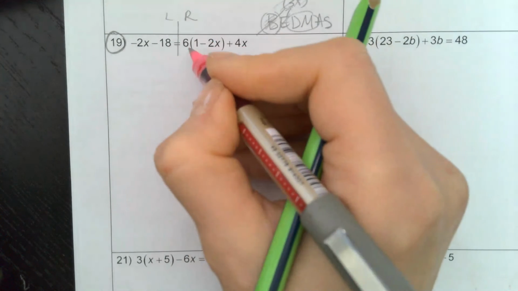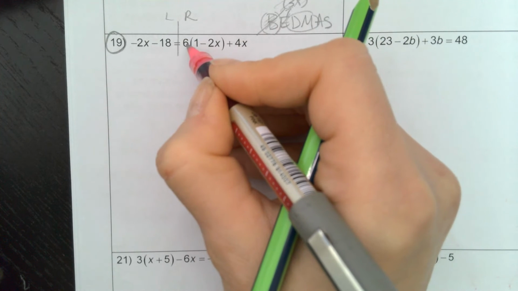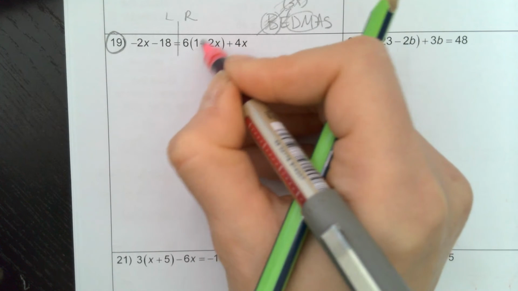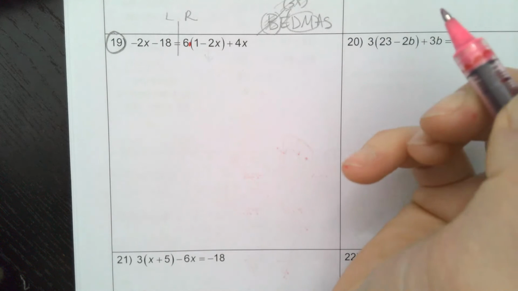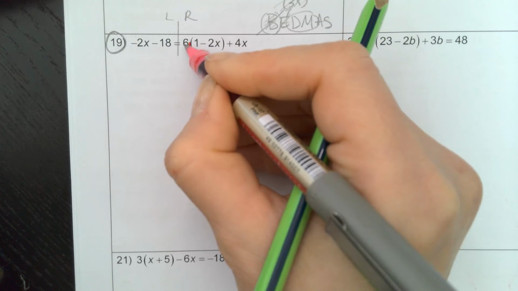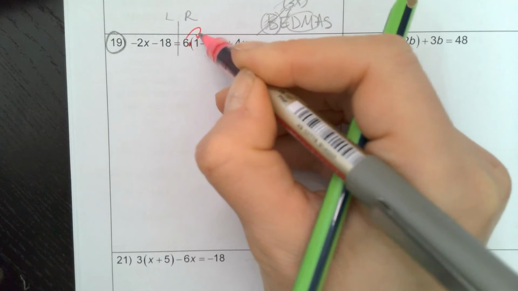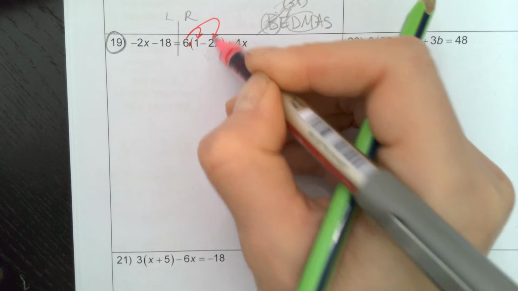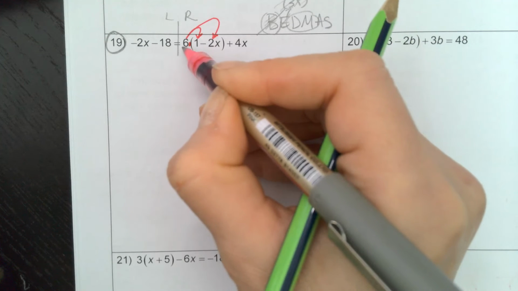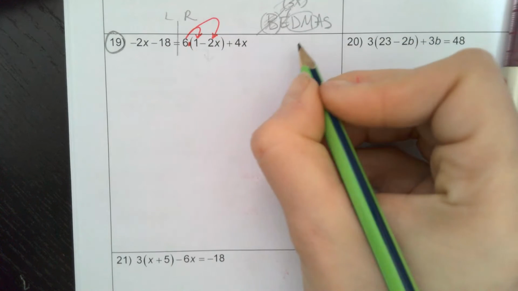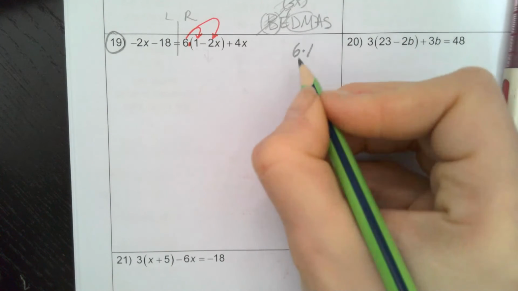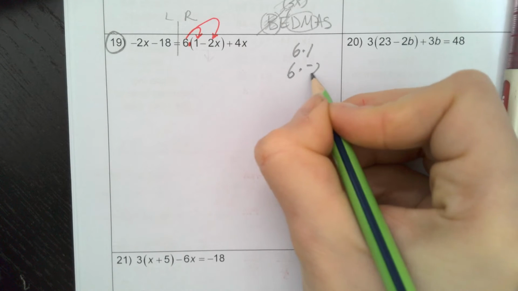But we don't write multiply in algebra. 6 times all of this. There's really a times there. So it's saying 6 times everything inside the bracket. So we have to distribute the 6 to everything in the bracket. So it's 6 times 1, 6 times negative 2x.